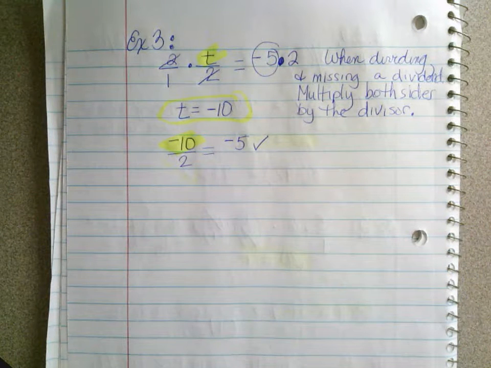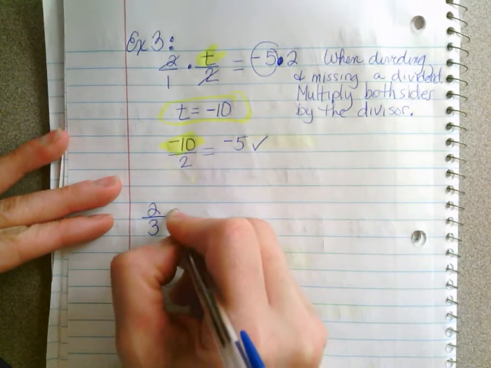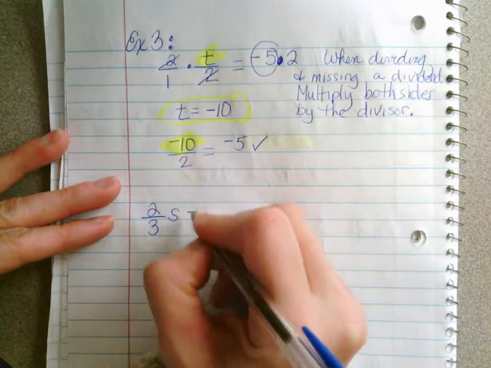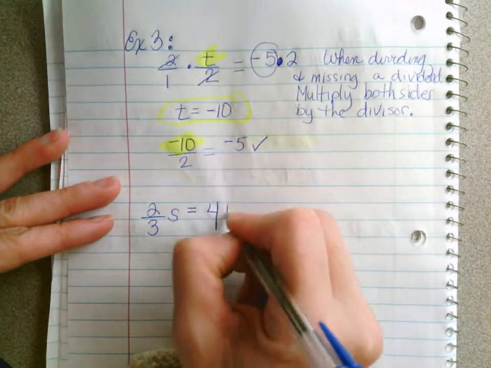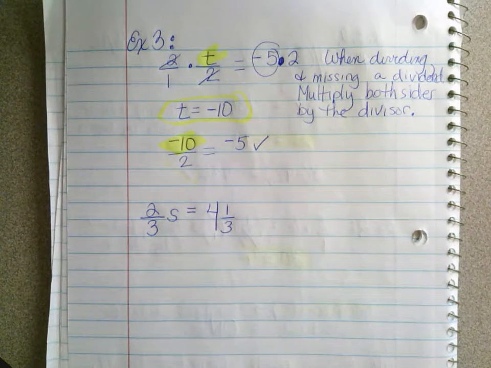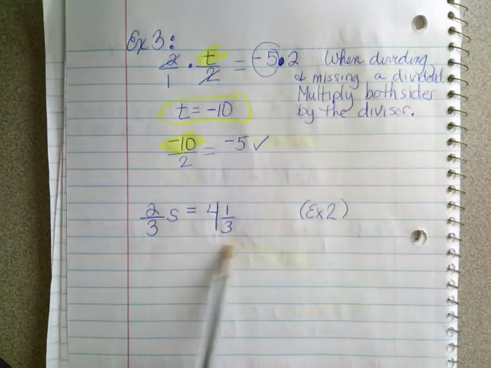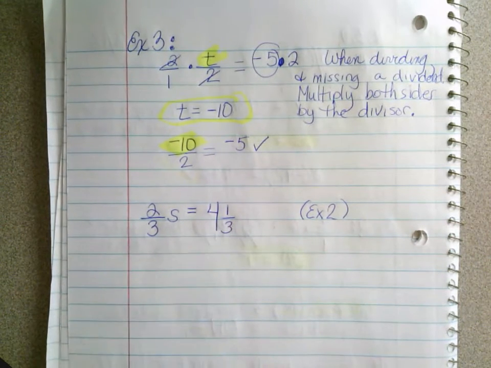One more item I want to share with you from this group is when it looks just a little bit jangled up. So I've got 2/3 being multiplied by s equaling 4 1/3. This is very similar to your example 2. The thing that makes this one different is that this component is a mixed number.